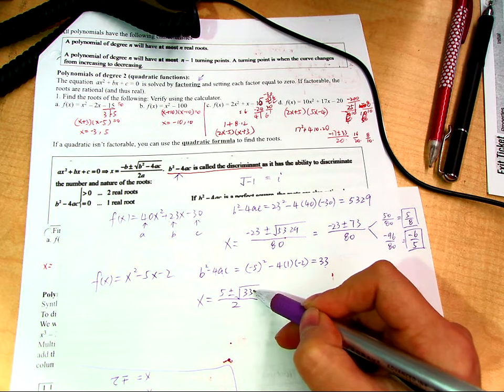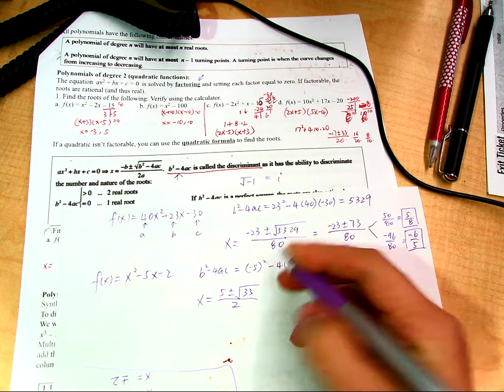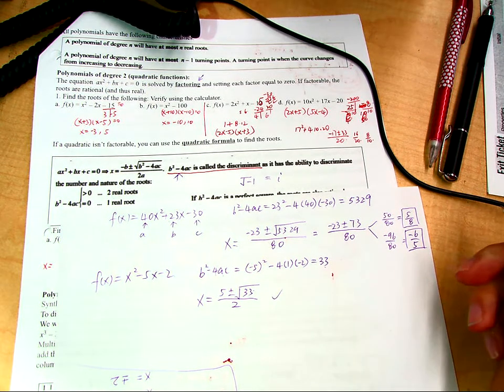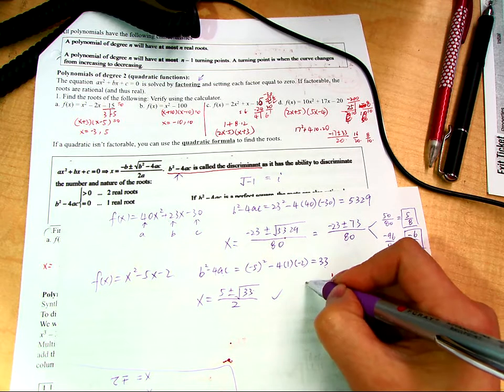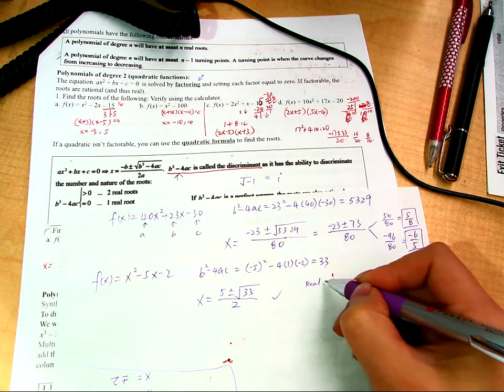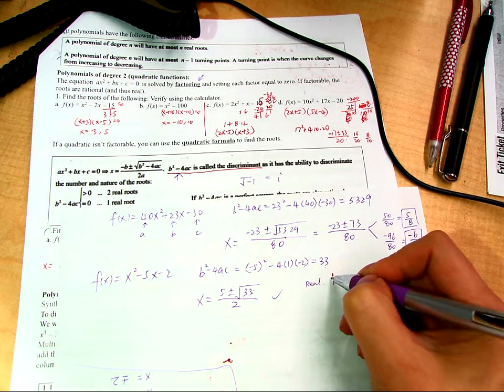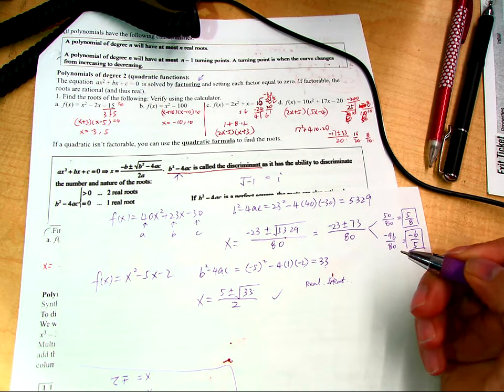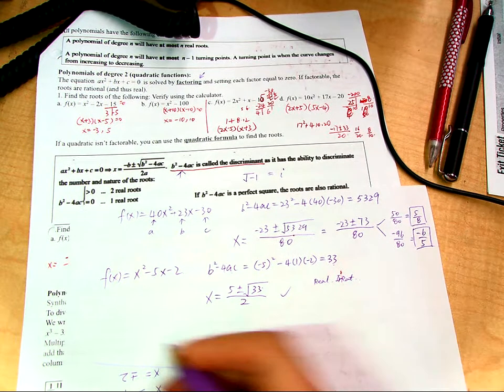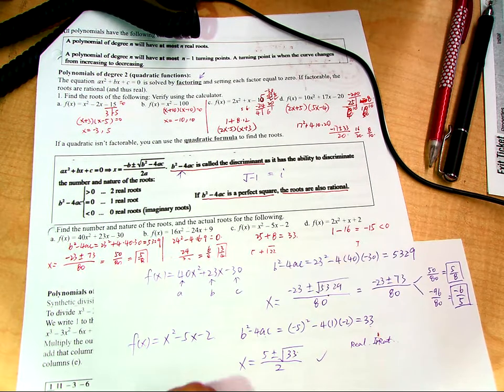And the 33 is not a perfect square. So you just leave it there. Don't change to decimal. Just keep your square root. And that's it. That's your final answer. So you should have two real numbers. And they are irrational. They are irrational because of the square root. And let's do one more for D.